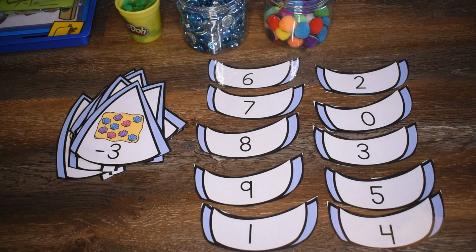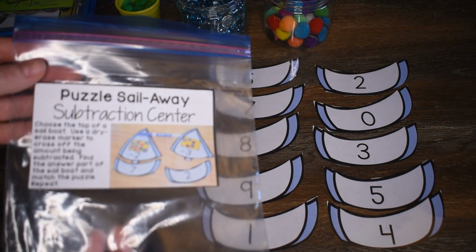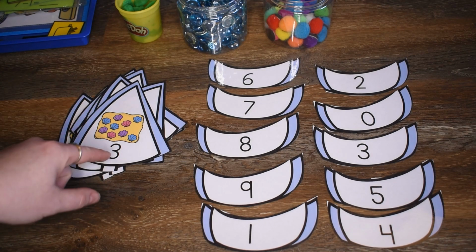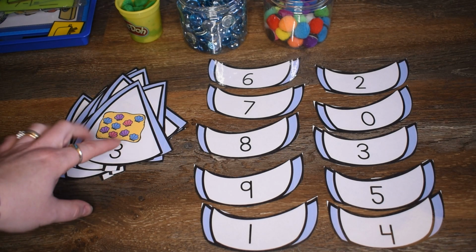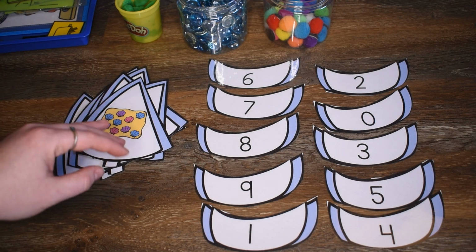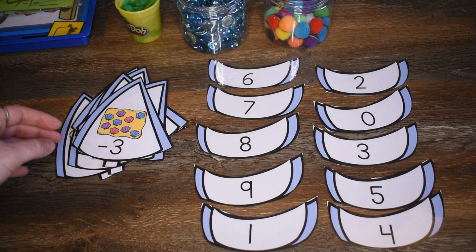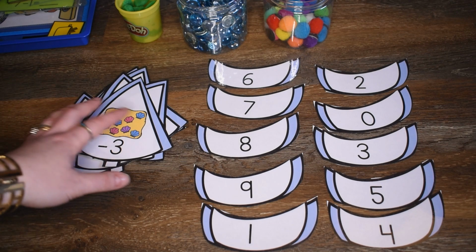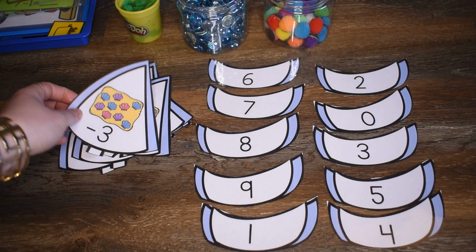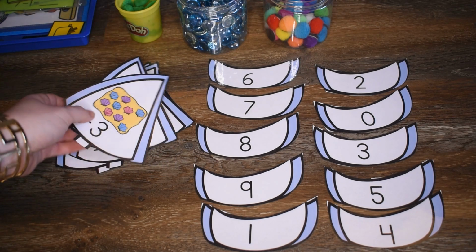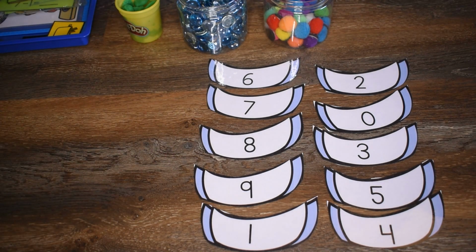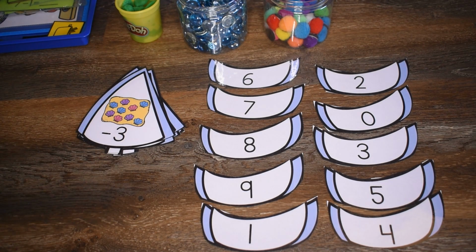Okay, this next activity is really cute. It's called Puzzle Sail Away, and this activity is also from my Early Learners Math curriculum. And I like this one because we just finished our school year here and we are getting ready for our summer break. So this activity is perfect to do over summer break because it has sailboats and then it has seashells, right? So super cute. And what they're going to do is try to make the sailboats by subtracting.